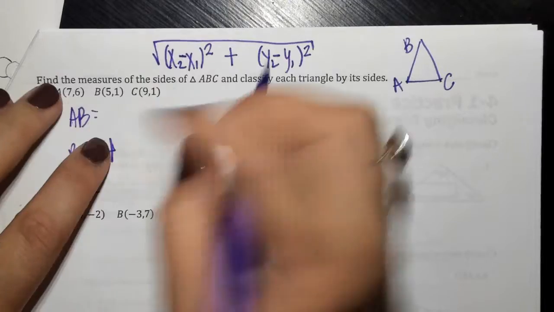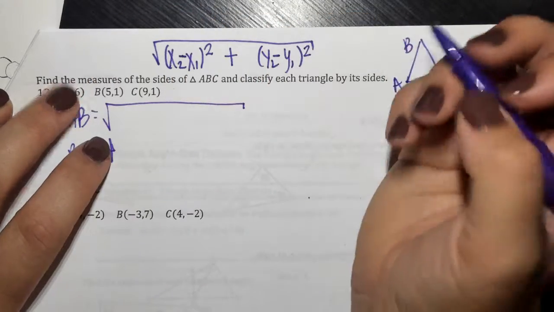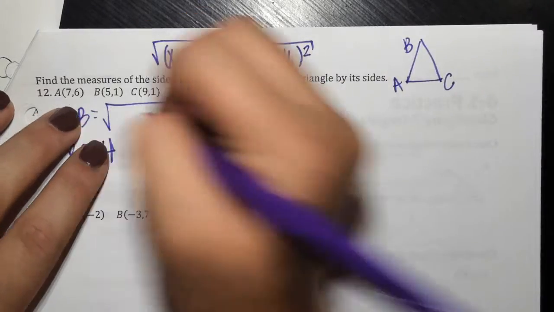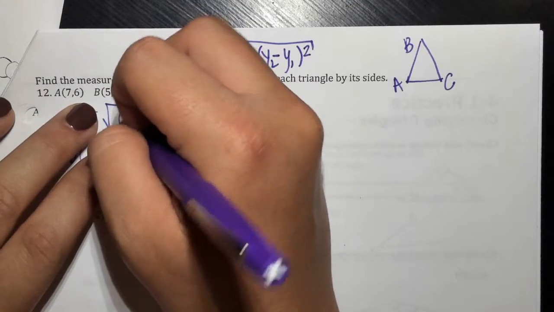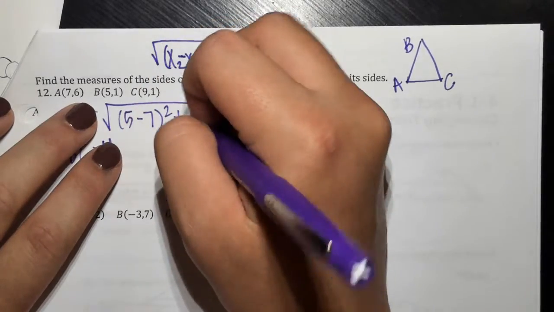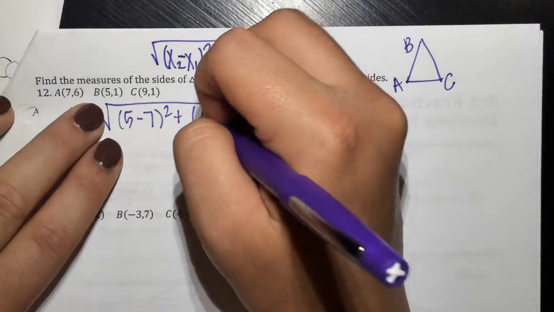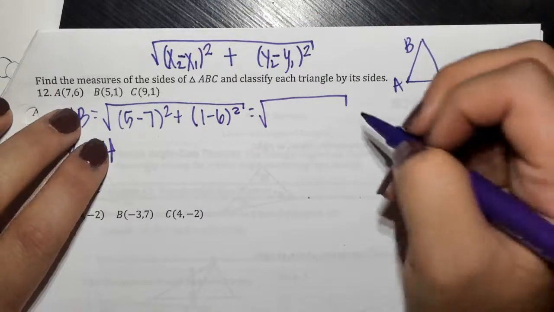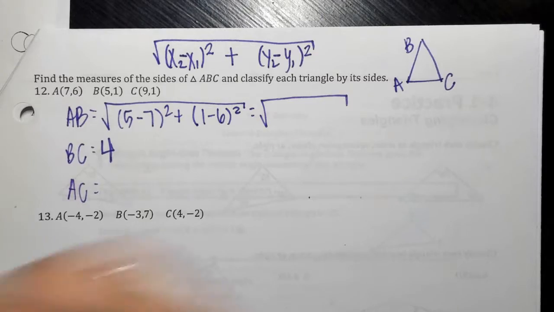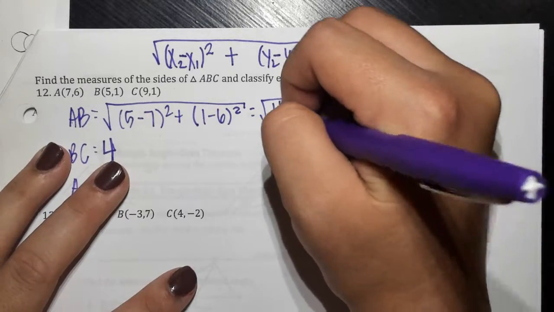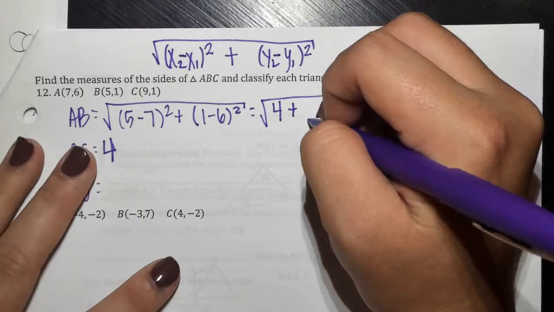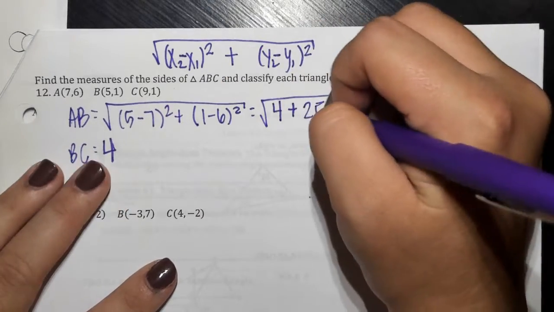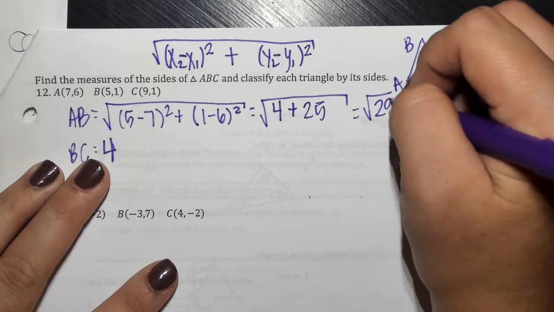Okay, so we're using A and B. So you have the square root. Y'all should be able to do this in smaller steps than we were taking before. So you have A, B. So you have 5 minus 7 squared plus 1 minus 6 squared. So just simplify. 5 minus 7 is negative 2, and negative 2 squared is 4. And then you have 1 minus 6, which is negative 5. Negative 5 squared is 25, so you have the square root of 29.